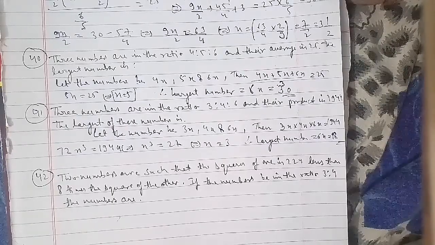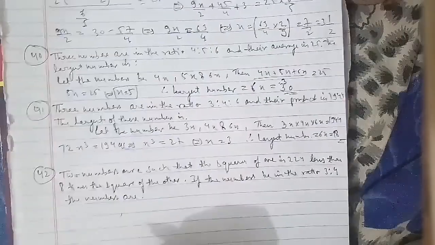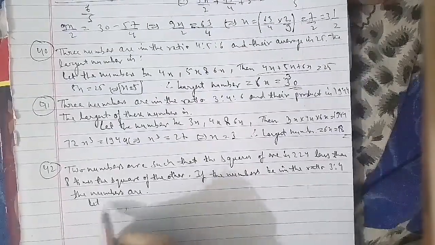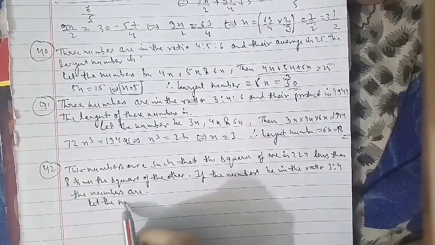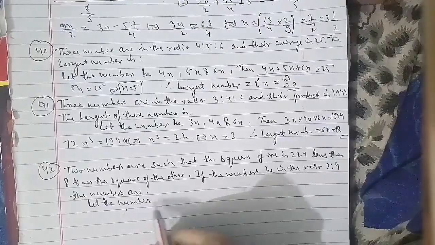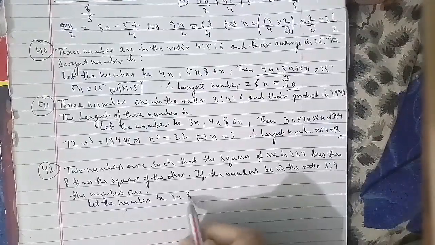Two numbers are such that the ratio between them is 4:7.